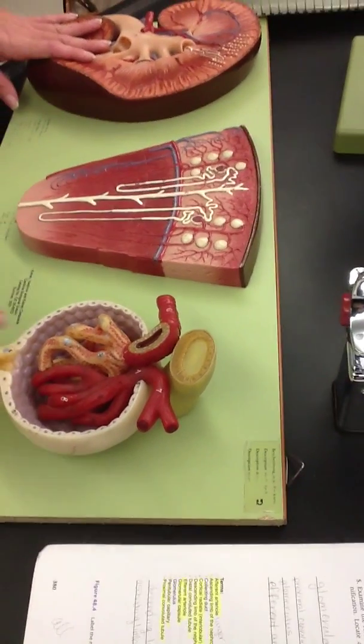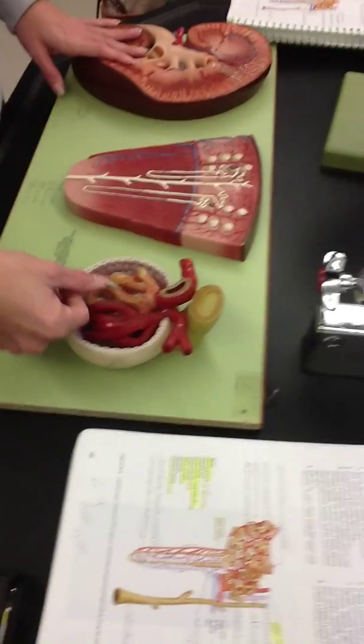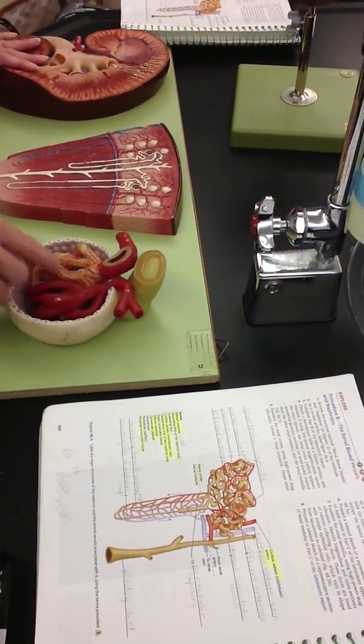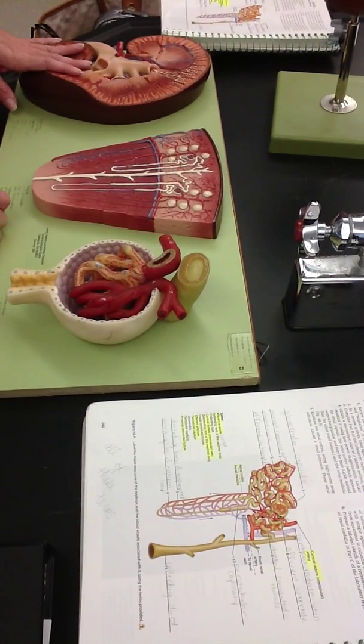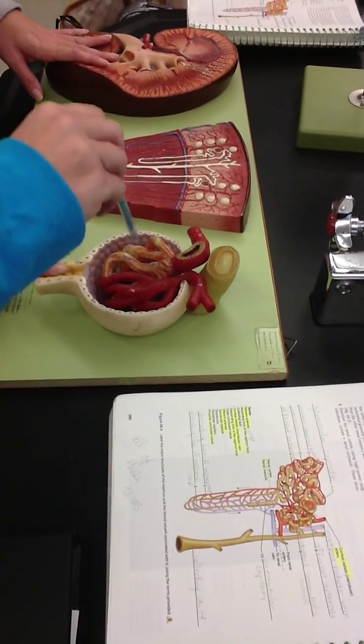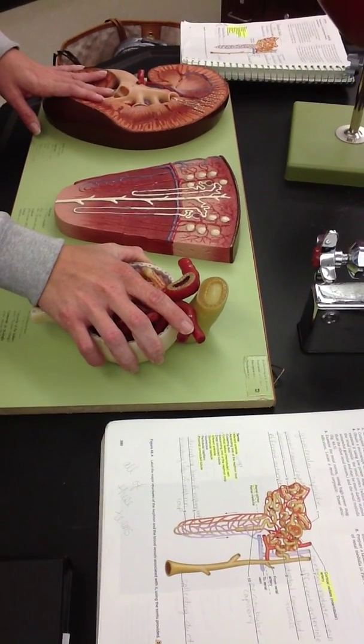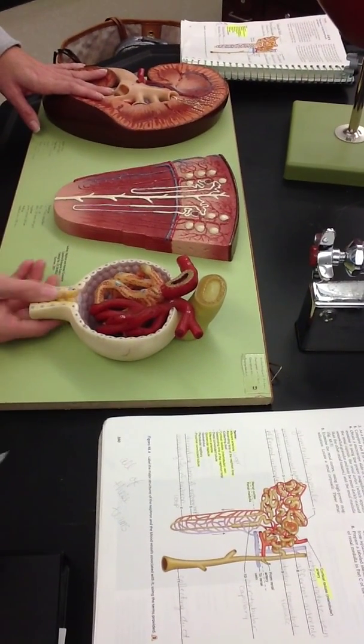Right. Oh, these are the podocytes. Nuclei. Oh, the nucleus of the podocyte, yeah. Nucleus of the podocytes and slit pores. Very good. See, it's easy. Is that it? Yeah. So what happens in here? Filtration. Glomerular filtration.